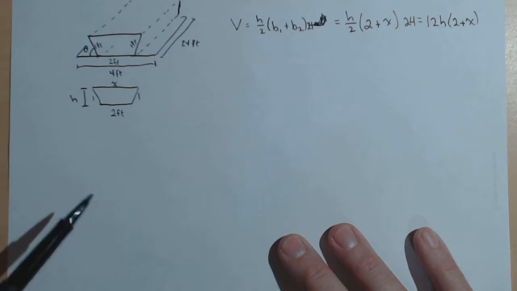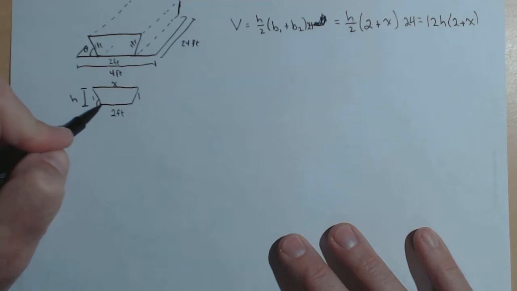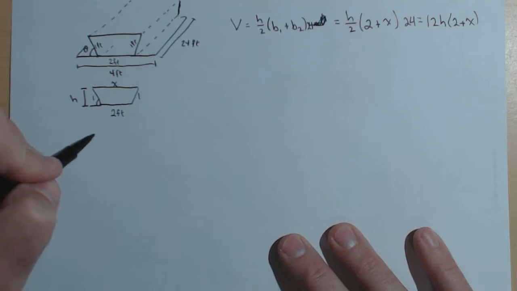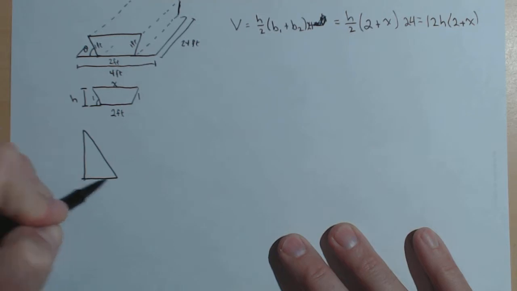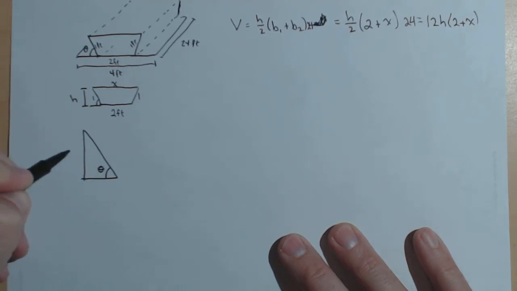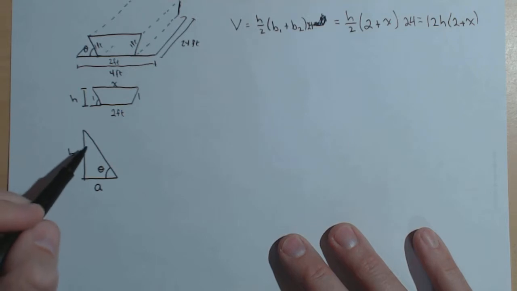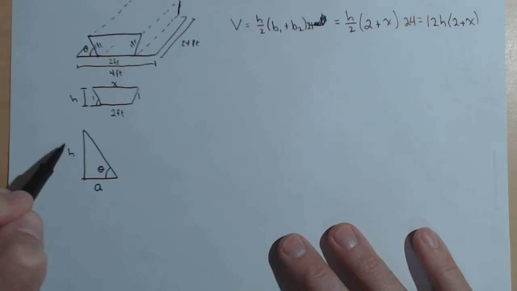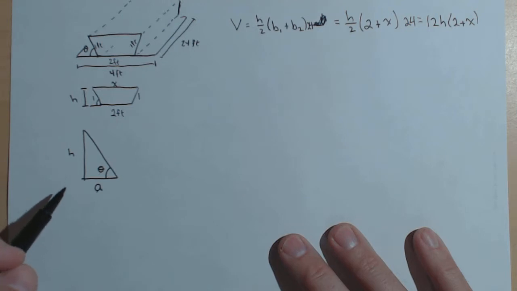Now remember what we were saying. We want to maximize the volume with respect to theta, right? That theta is the angle right here. So let's see if we can get our X and H in terms of theta. So what I'm going to do is make this a little bit bigger. And there's our angle. This part here we're calling H. This part here we haven't given a name yet. I'm just going to call it A. We could call it whatever we want. But now we can get theta in terms of H and A. And we'll see the value of that really quick. H, obviously, is in our volume. A isn't, but we'll see how we can make it work.